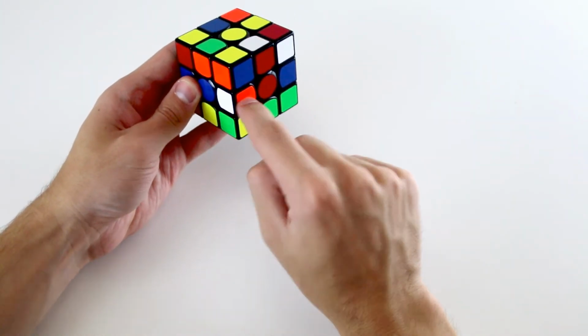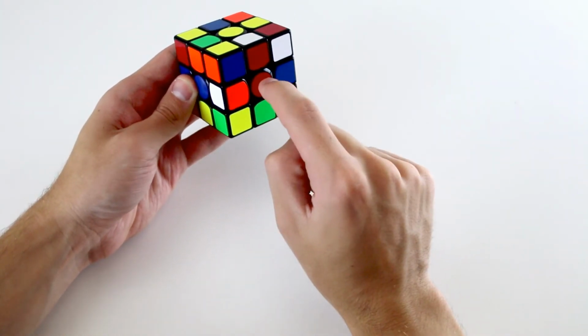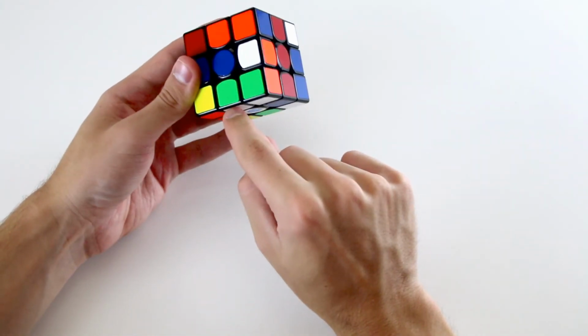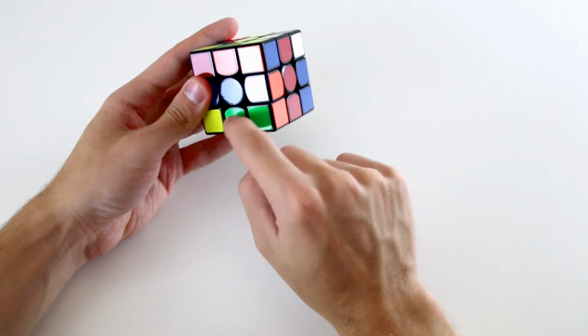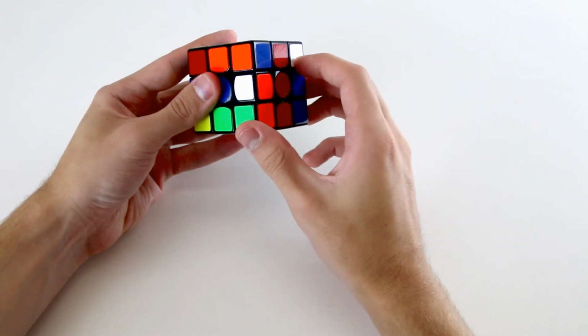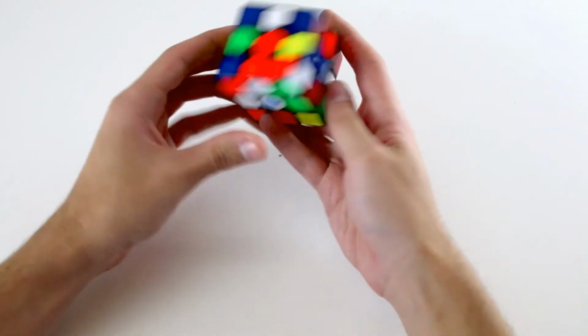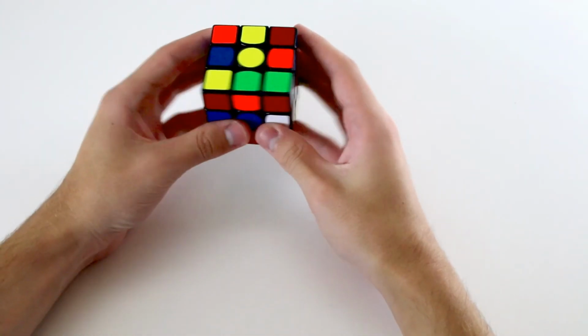is notice we have this white and orange edge here, which is attached to the red center. So if we align this one down here like that, line up the blue with the green there, we can move this orange one down into that position and then do a D2 to solve those two completely.